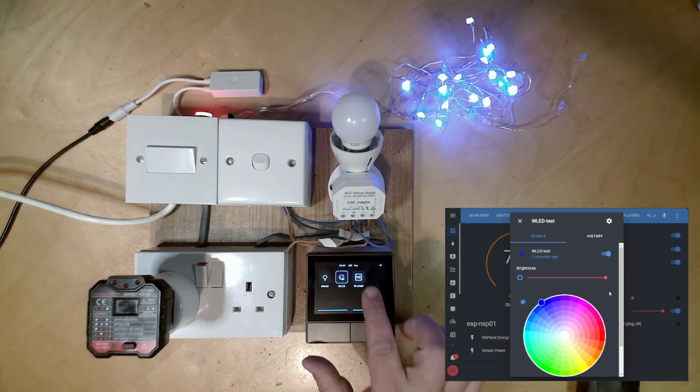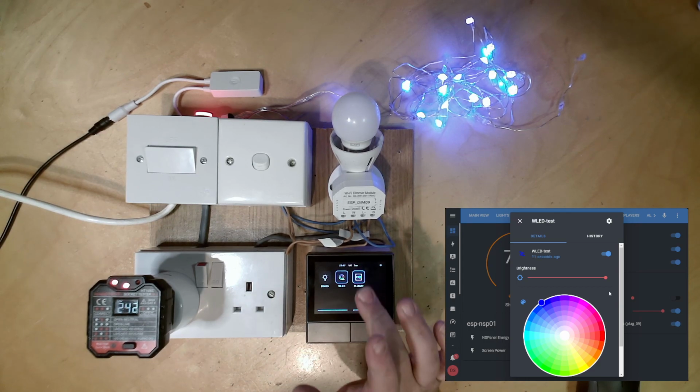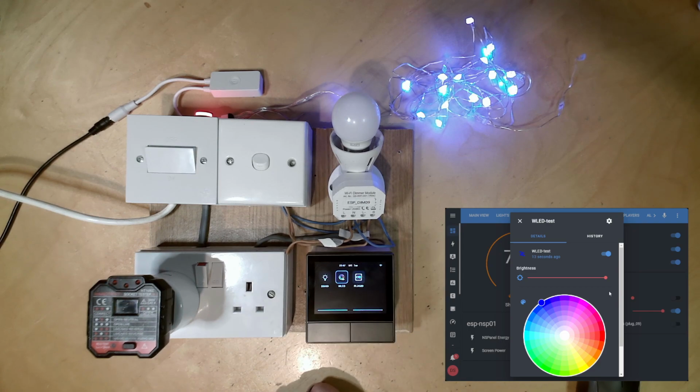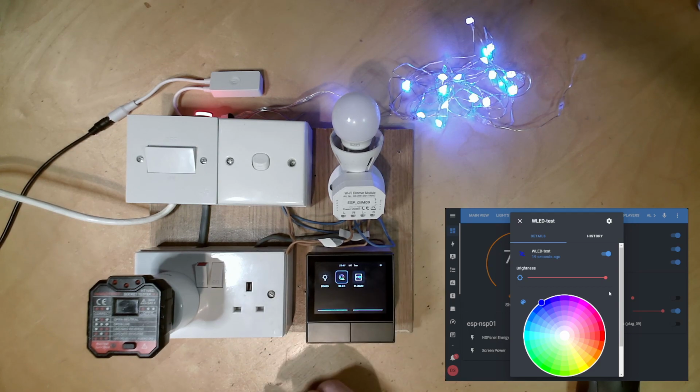And then the last widget is a simple on-off for the plug. And because that's only a single outlet widget, it operates directly from the widget screen. You can see on, off, as required. So that's the three widgets I've got programmed so far: the dimmable light, the RGB light, and a single plug.